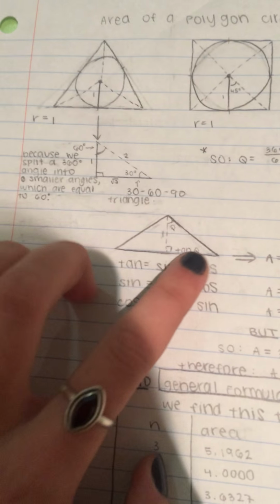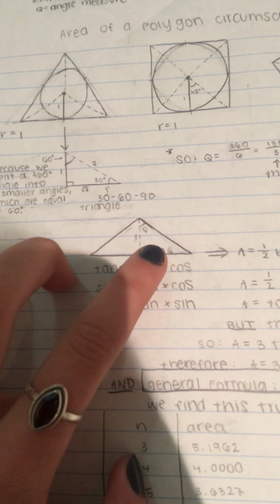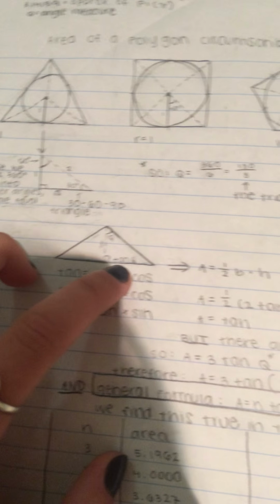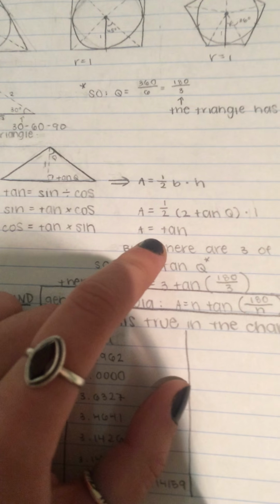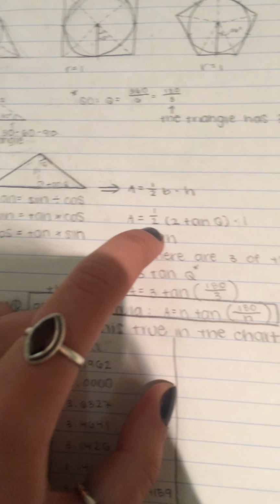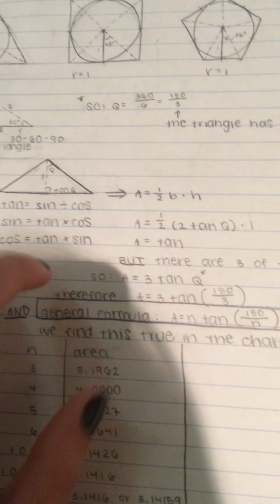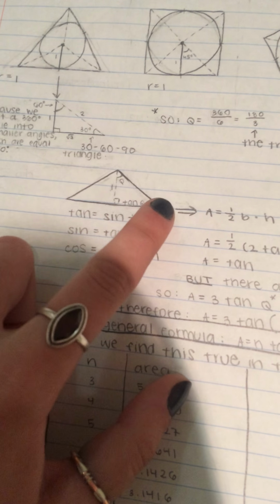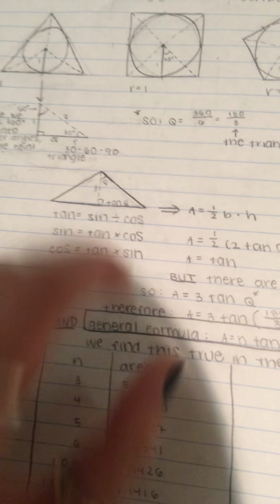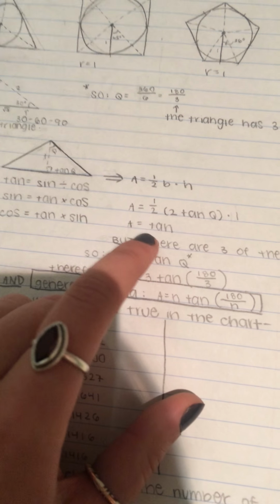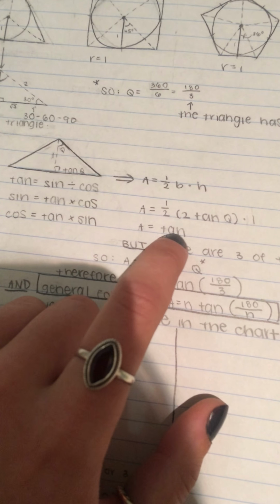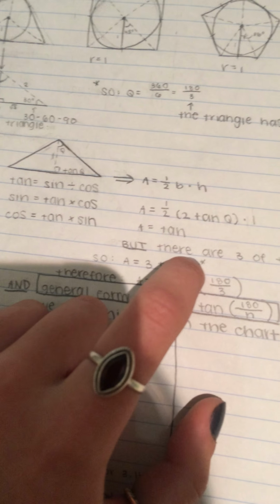Then we want to find the area of the whole triangle in terms of this tangent. Again, area equals 1/2 base times height. So we find that the area equals 1/2 times 2 tangent of Q, because we have 2 of these lengths right here times this. Since it's 2 tangent Q, the 1/2 and 2 cancel out, and you find that area equals tangent of Q. Sorry, I forgot to write the Q there.